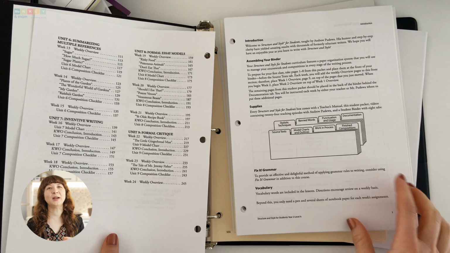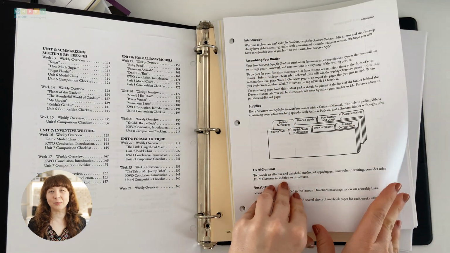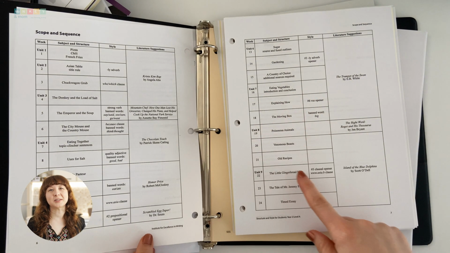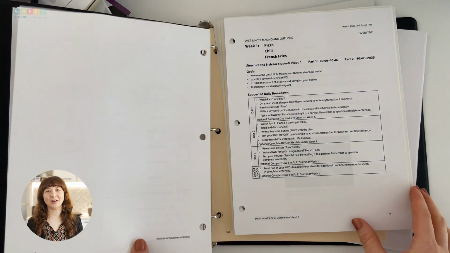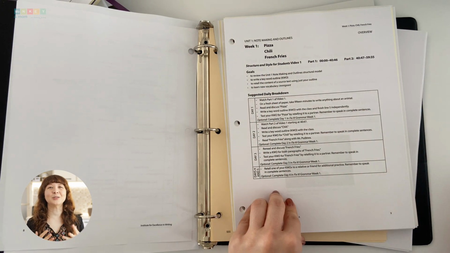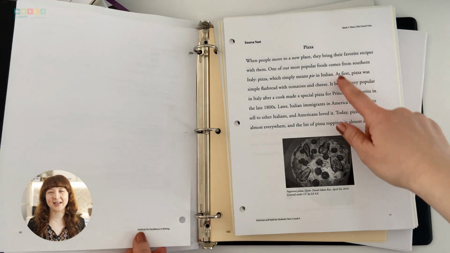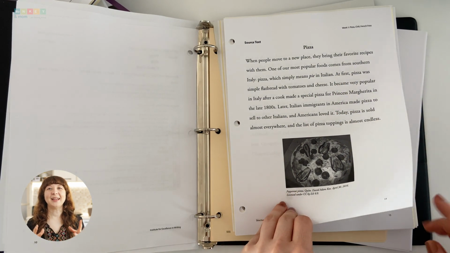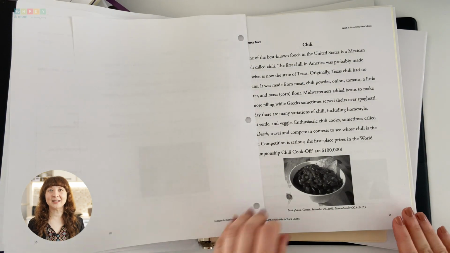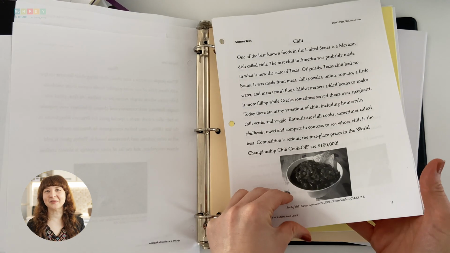The intro is where you have the binder assembly instructions, the scope and sequence of the program, including the literature suggestions and the table of contents. The overview pages are pages with video timings, goals, and a detailed suggested daily breakdown of tasks. Next come the source texts. Each lesson has different texts kids will work on while preparing their keyword outlines or honing their summarizing skills.